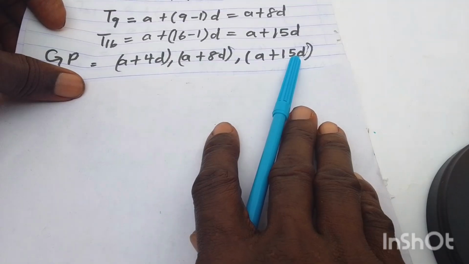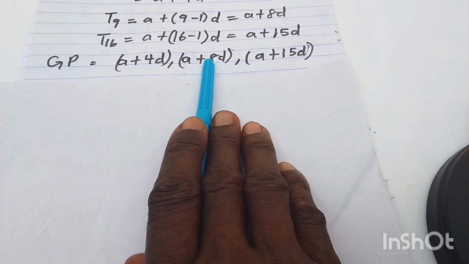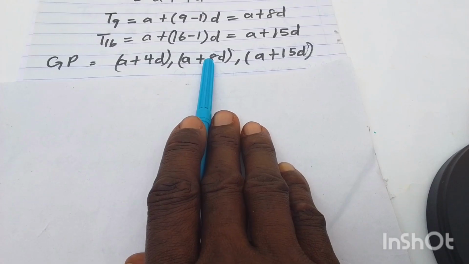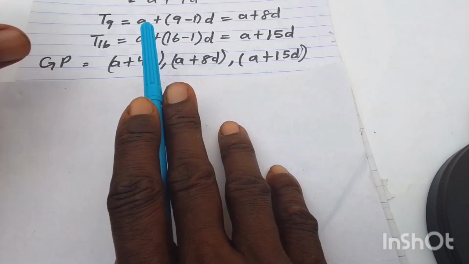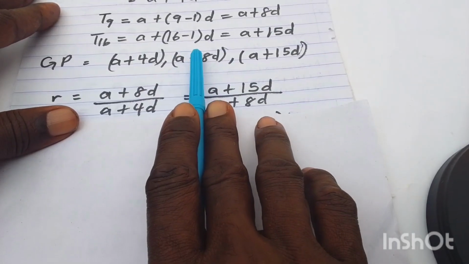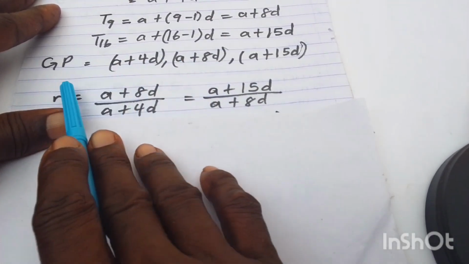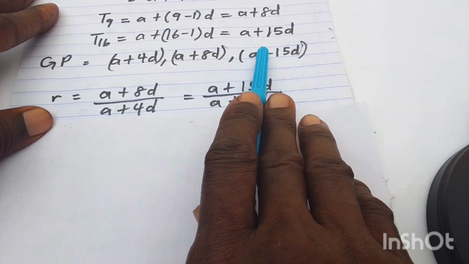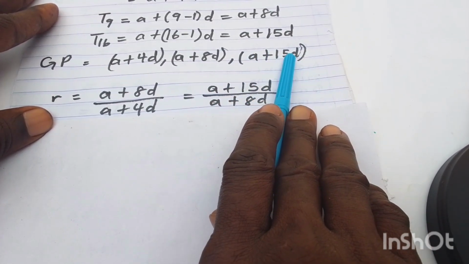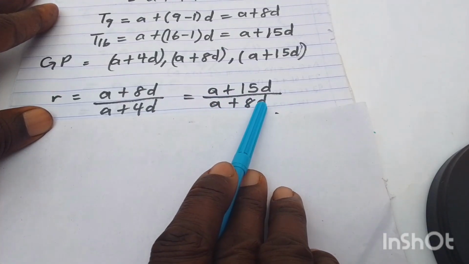Now, if I want to get the common ratio from here, we divide the term at the back by the one in front. If I divide a plus 8d by a plus 4d, it will give me the common ratio. Also, if I divide a plus 15d by a plus 8d, it will give me the common ratio.